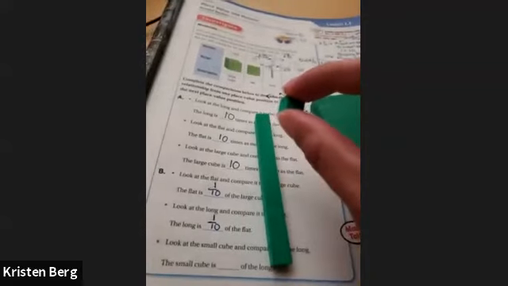And then it says, look at the small cube and compare it to the long. So here's the cube, and I'm going to compare it to the long. This is first. So is this smaller or bigger than this? You should be saying it is smaller. So this is smaller by how much? You should be telling me 10, right? So, but now how do I write that?